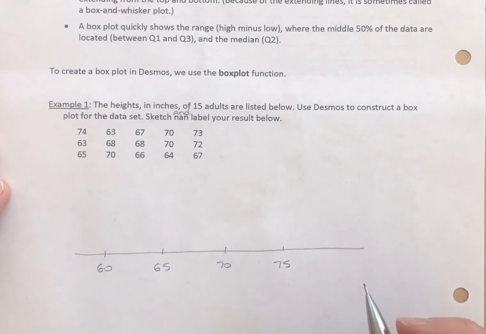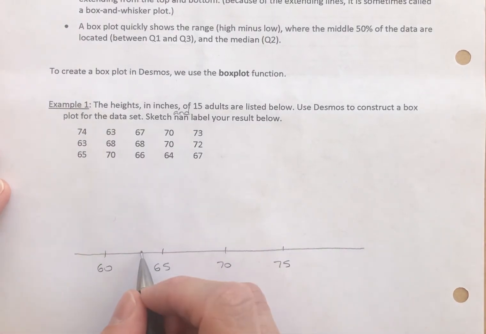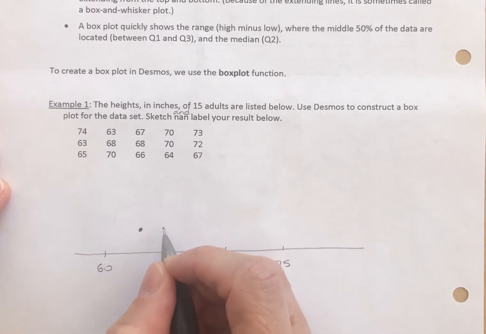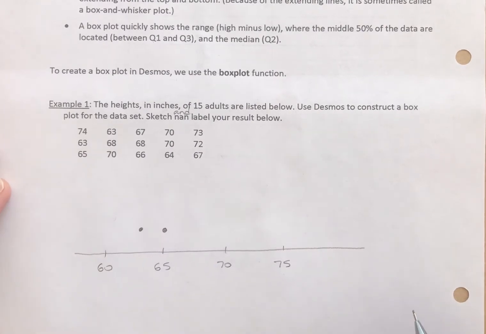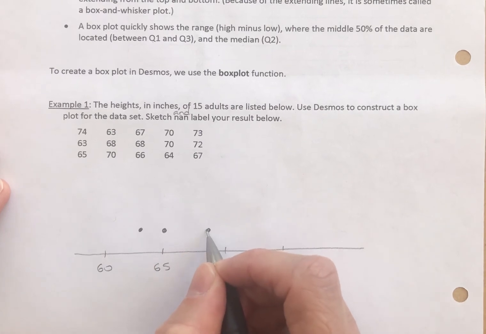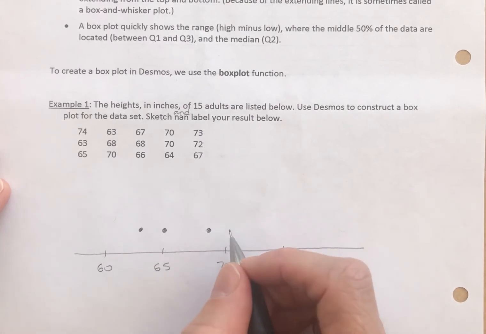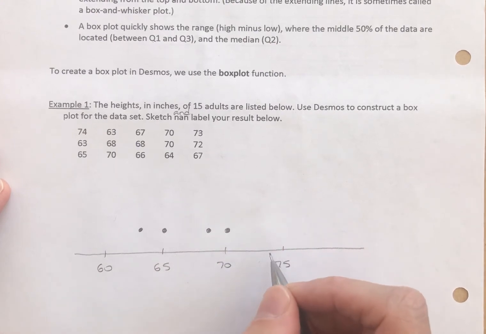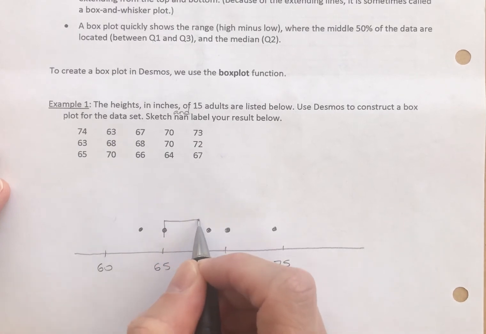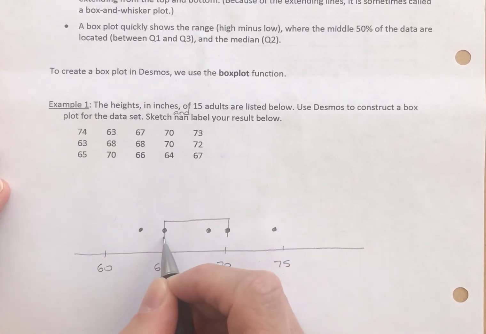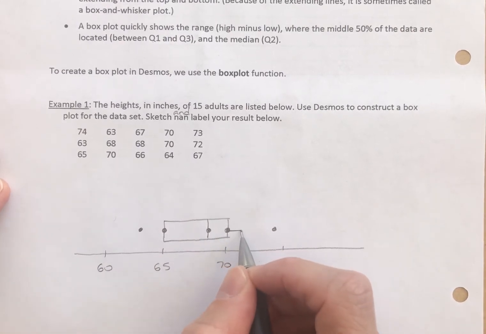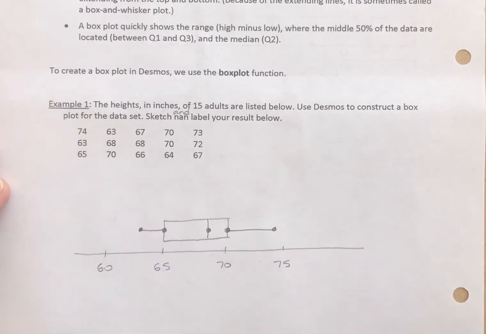Again, I'm not getting overly fancy. 63 was our lowest value. 65 was our quartile 1 value. 67 was our median, 70 was our quartile 3 value, and 74 was our high. We draw a box around quartiles 1 and 3. We draw a line through the median, and then we extend out to the extremes.